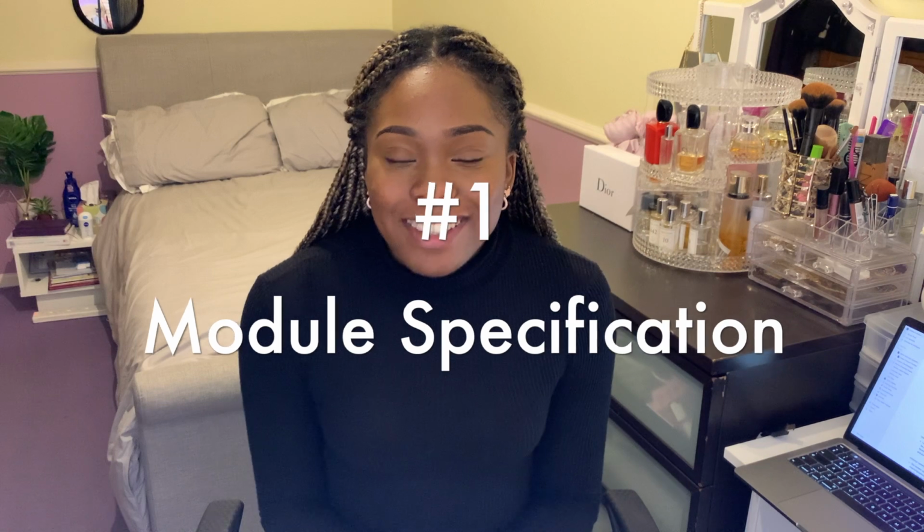So the first resource that I believe you must have when you are studying for a human resource management degree is the module specifications. When you start your degree, your lecturers for each course will provide you with a module specification. Now, this may be supplied to you via whatever portal is being used. I know that I used Blackboard when I was at Aston, and in each of the different modules, the module specifications were within each of these folders.